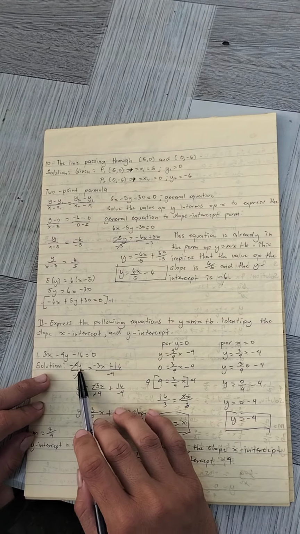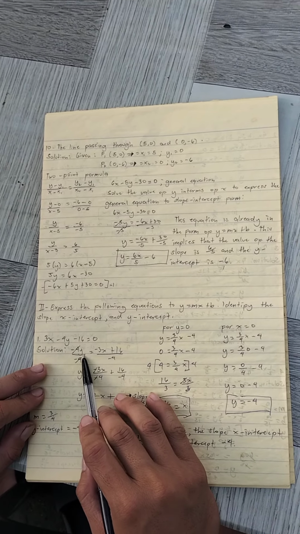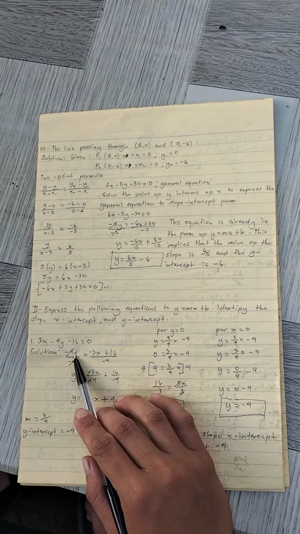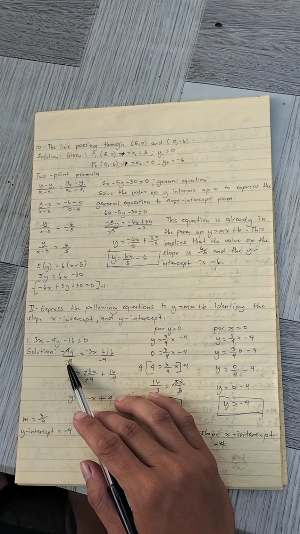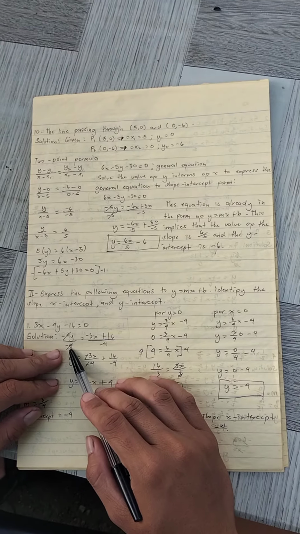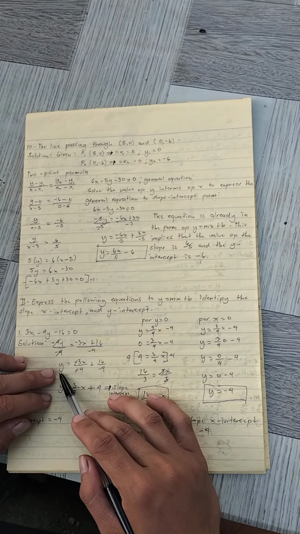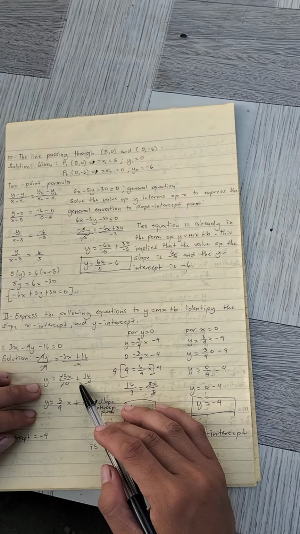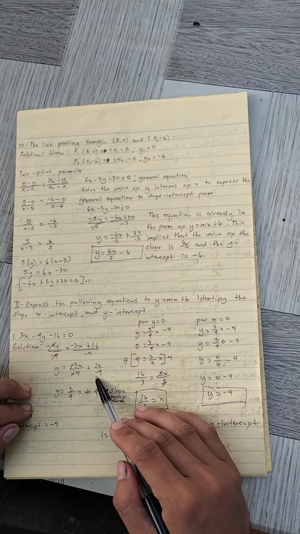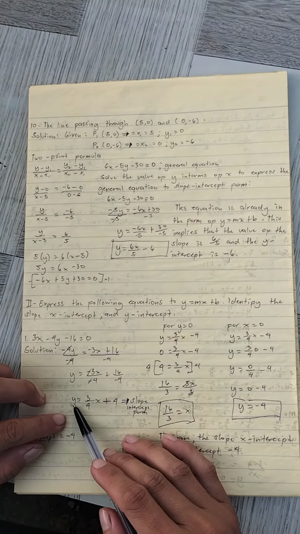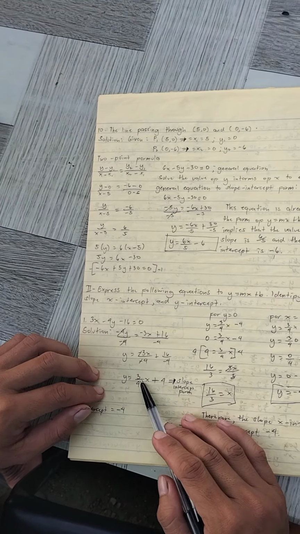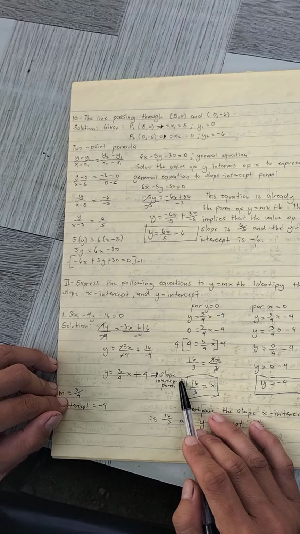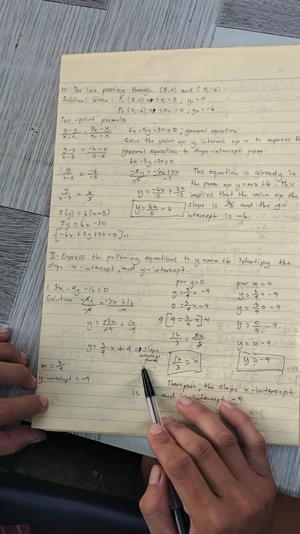Solution. Negative 4y, to cancel out and leave y, our denominator is negative 4. So y is equal to 3x over 4 minus 16 over negative 4, so y is equal to 3 over 4 x minus 4, and this is our slope-intercept form.